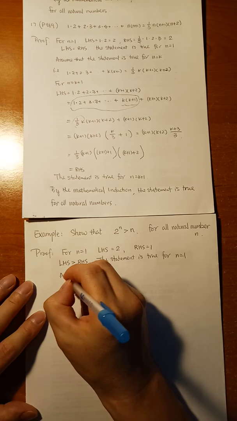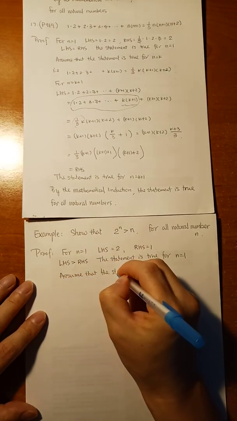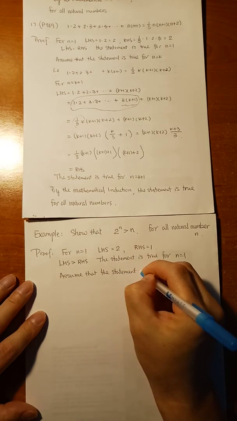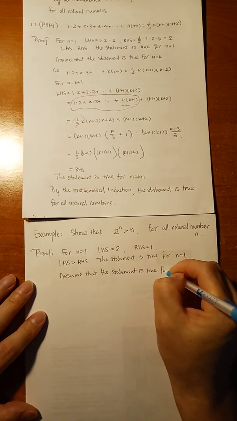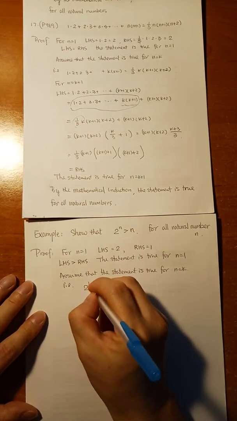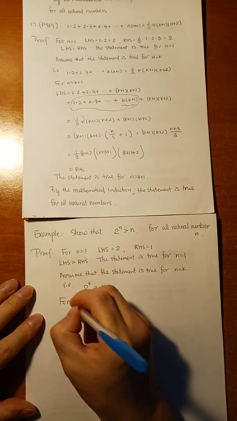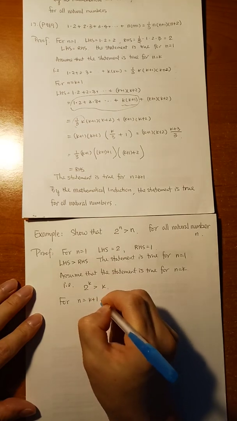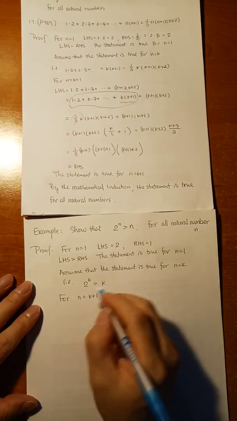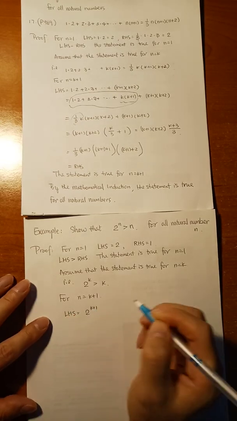And then assume that the statement is true for n equal to k, i.e. when n is k, 2 to k is greater than k. All right? Then for n equal to k plus 1. Okay, n is equal to k plus 1. Let's check the left-hand side. The left-hand side is 2 to k plus 1.